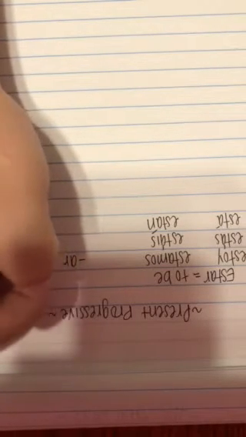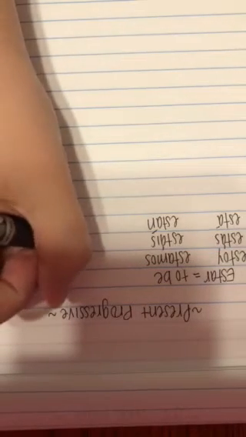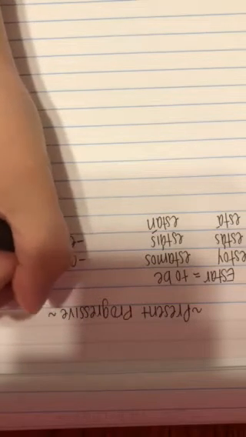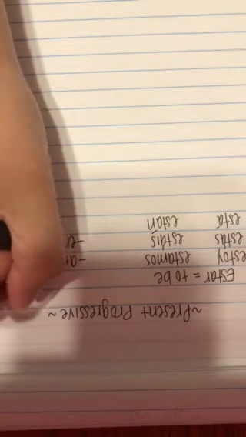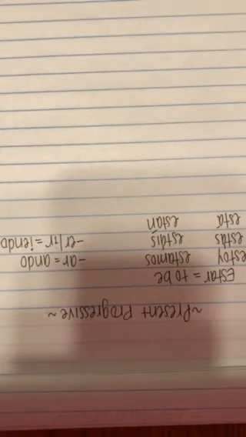So if it's an AR verb, the AR is going to become ando. If it is an ER verb or an IR verb, your ending is going to become yendo. Okay? So you have two things to form this verb. You need estar and you need the ending.